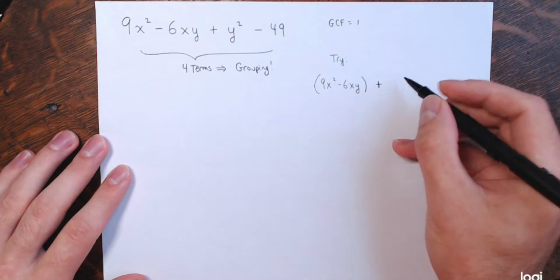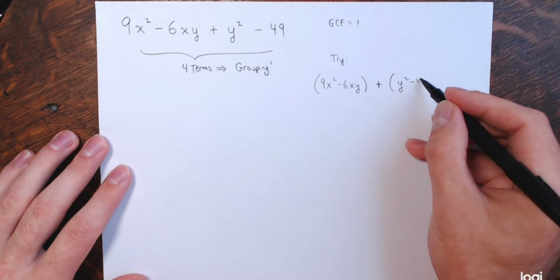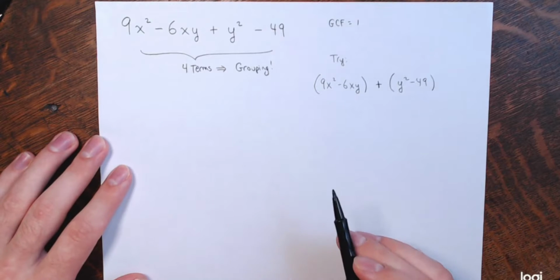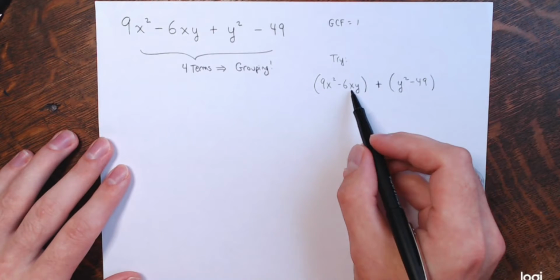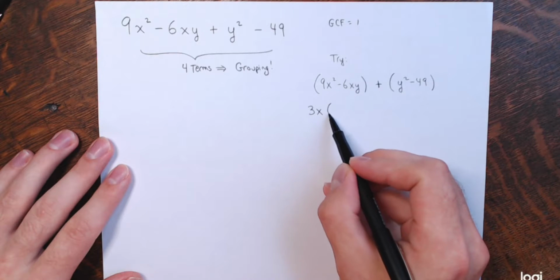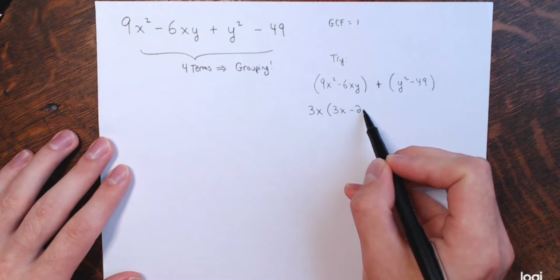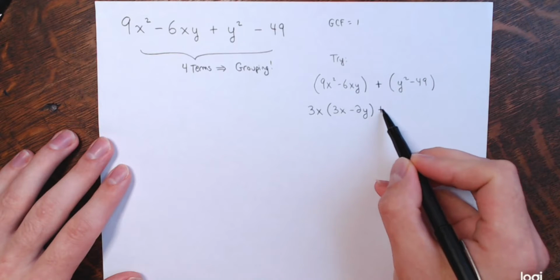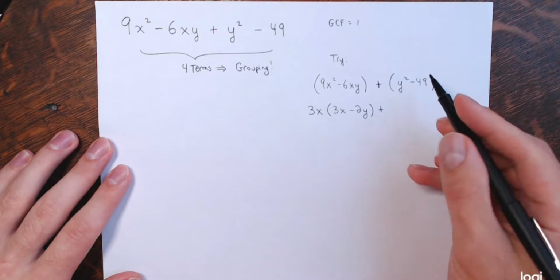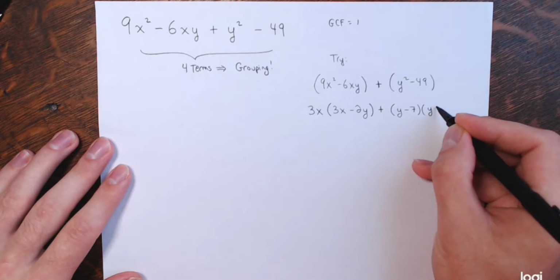We're adding 2 groups together, plus the second 2 terms in a group, y squared minus 49. And then remember what you did after that. You factor each group completely. This first group has a common factor of 3x, and if I pull out 3x, there'd be 3x minus 2y left over, plus, and then y squared minus 49 is a difference of squares. That's y squared minus 7 squared, so that would factor to y minus 7 times y plus 7.